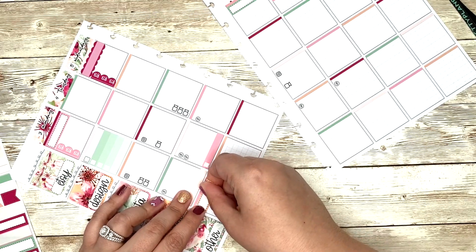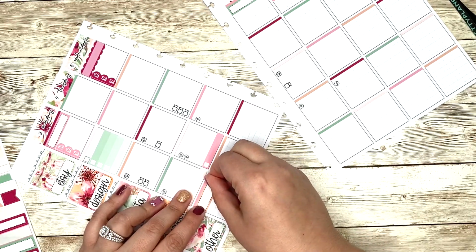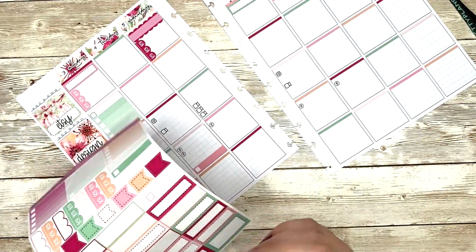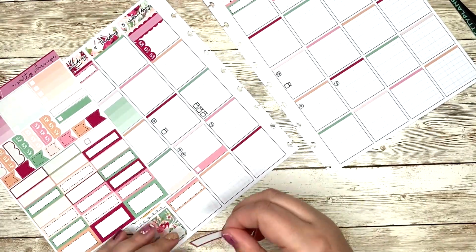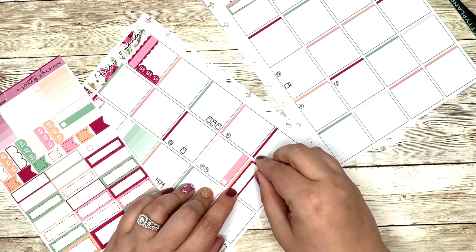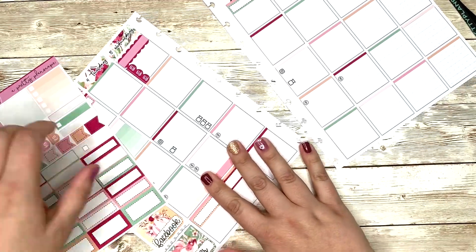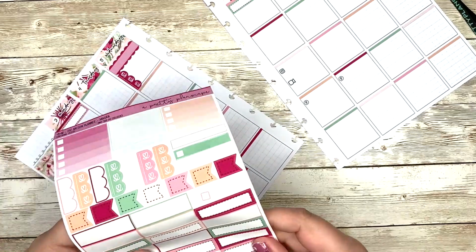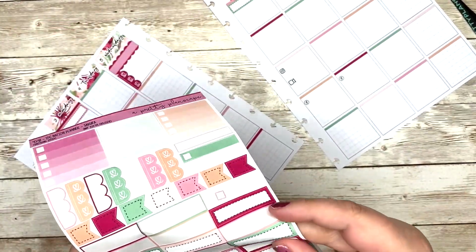So we'll put 1 here. Maybe we'll do the Monday, Tuesday, Wednesday, because 2 of them are using kits like the exclusive kits from the sale, and that's the reason that I'm using them this week, is that I wanted you guys to see them.